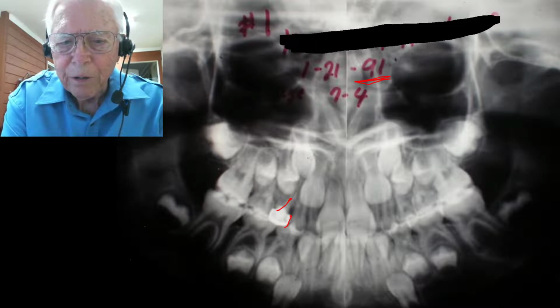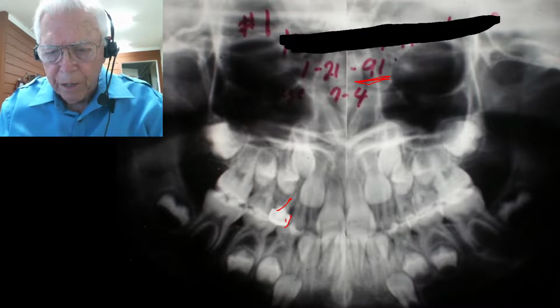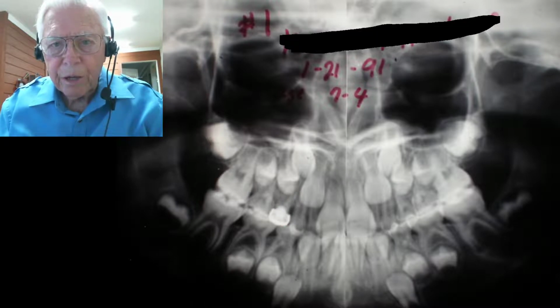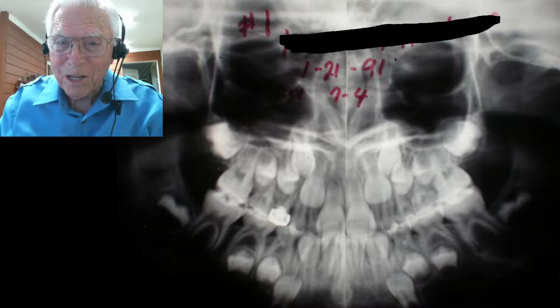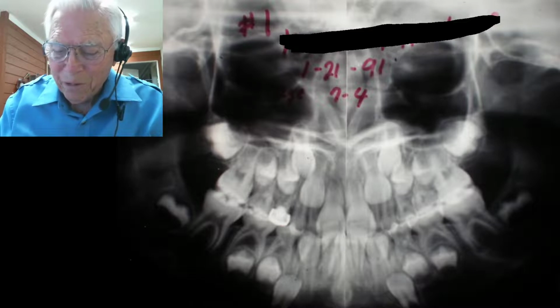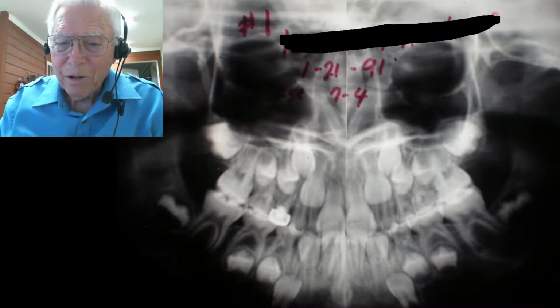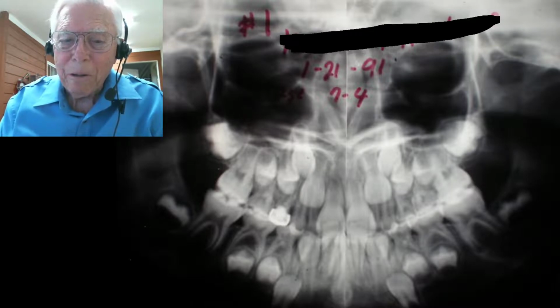They apparently crowned this tooth. Now this is 91, and I got another x-ray of this guy. Now I didn't do that, so I'll just tell you straight out, I didn't put a crown on an infected tooth. I never did pulpotomies on infected deciduous teeth.